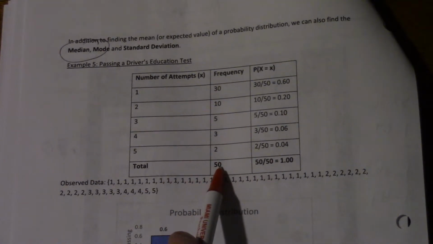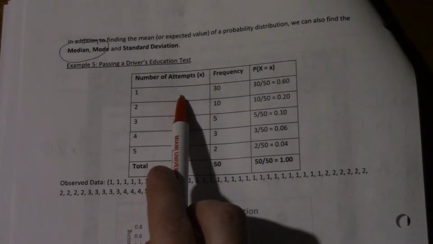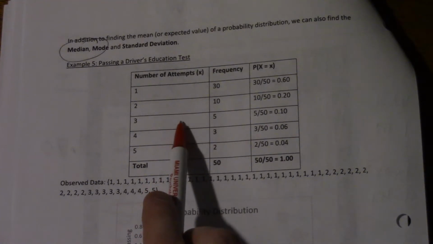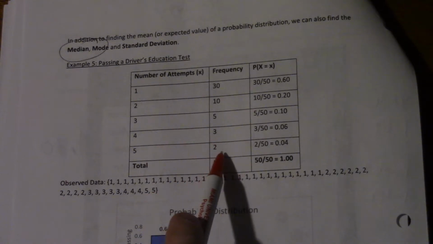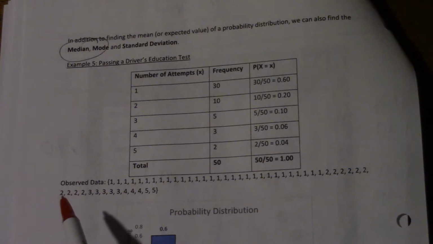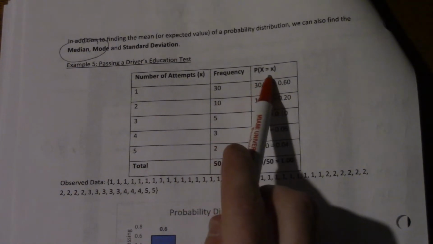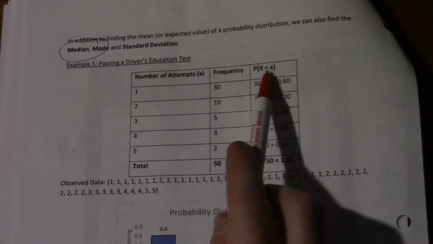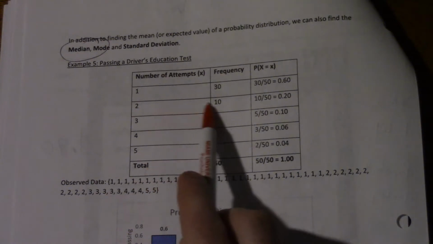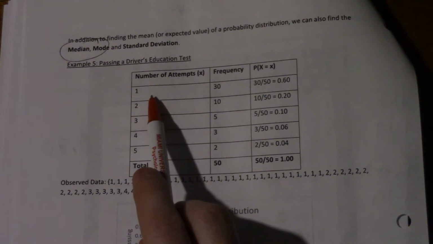Out of the 50 people, 30 of them only needed 1 try. Pretty good. 10 needed 2 tries, 5 needed 3 tries, and so on. 2 people out of the 50 needed 5 tries to pass. So we can convert these frequencies into relative frequencies, or, as we've been calling them, probabilities. What's the probability that if we randomly picked one of these 50 people, they would take 1 attempt?